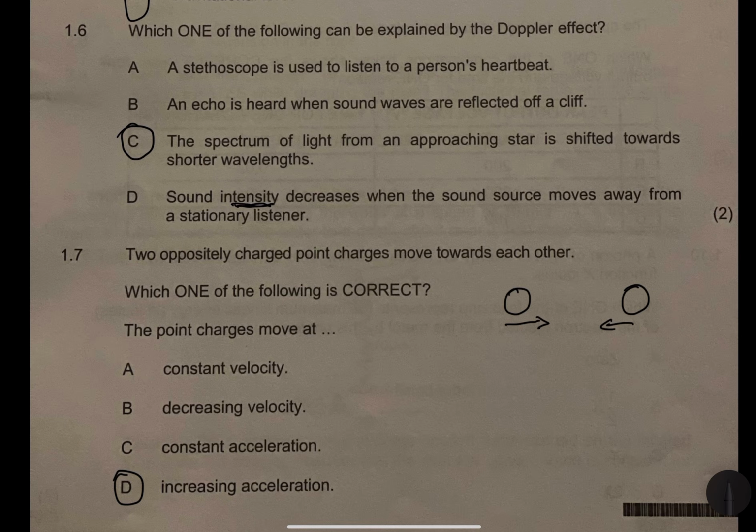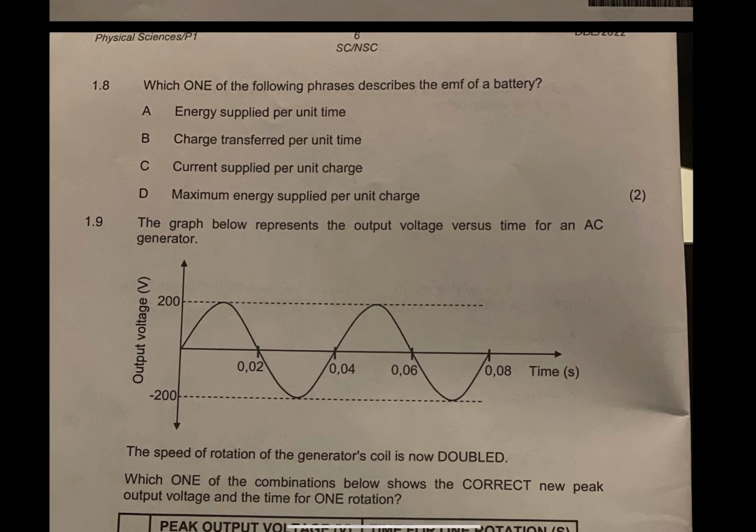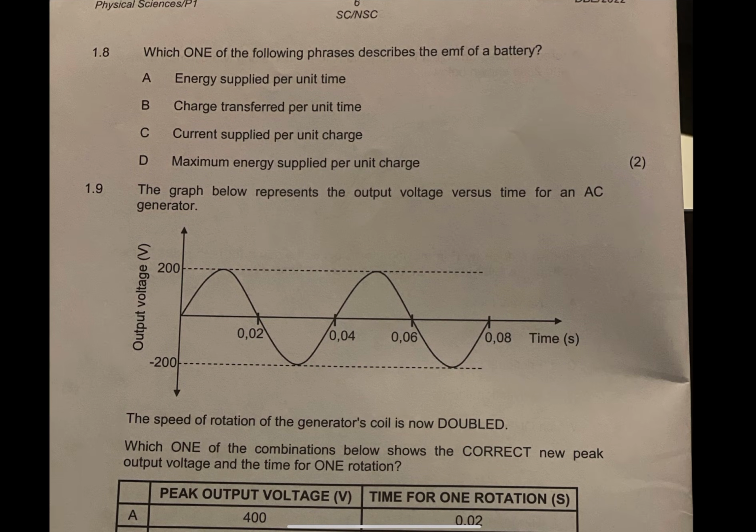Right. In fact, let me just see. So a constant force. Yeah, the forces are increasing, therefore the acceleration is increasing. Yeah. All right. So going to the next question. We're almost done. So they say, which one of the following phrases describes the EMF of a battery?